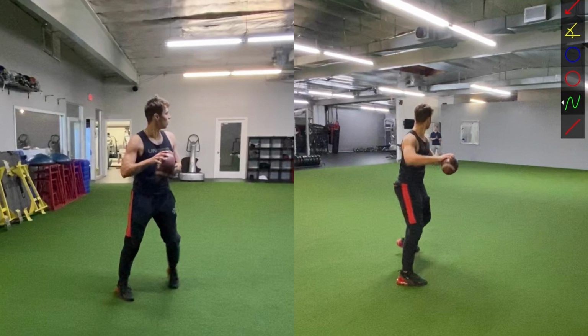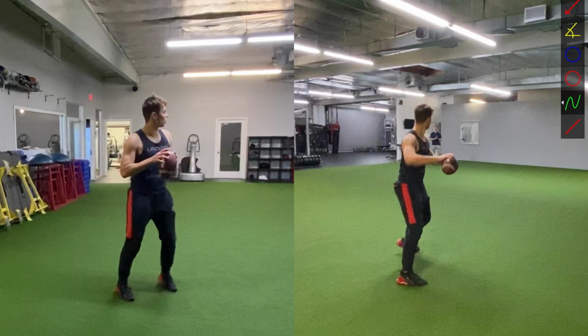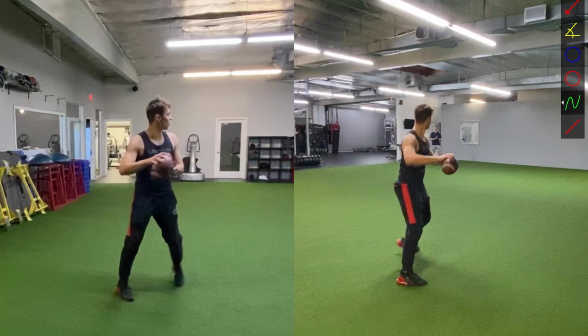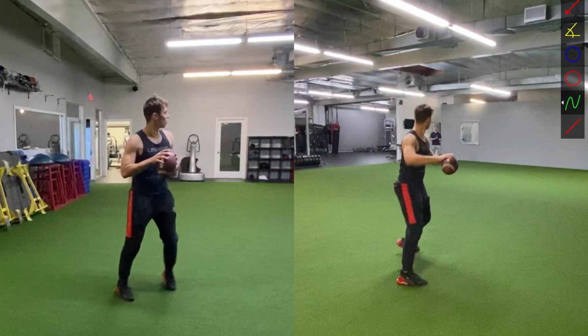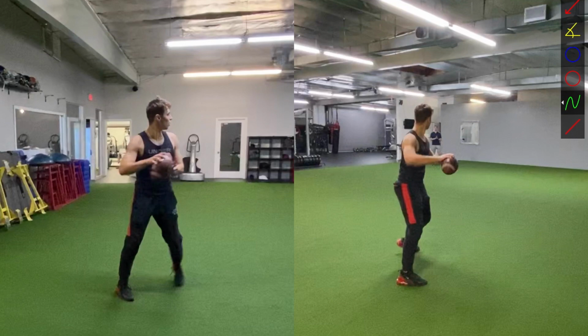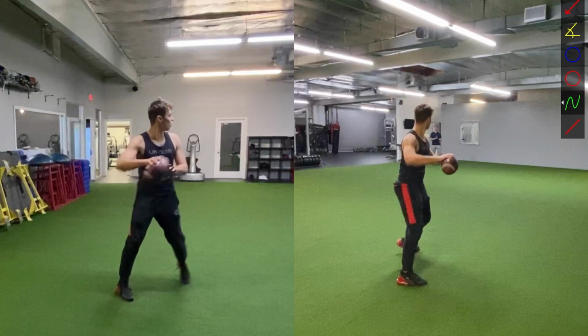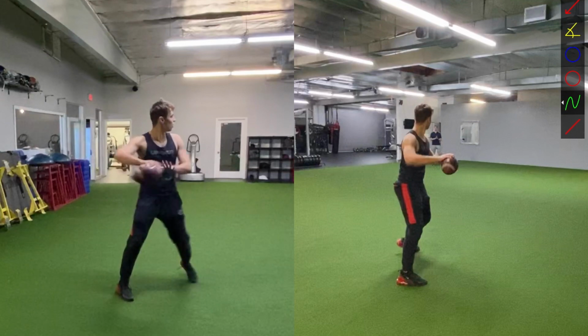The next thing is going to be with the upper body. We're seeing a load, so you're rotating back towards your throwing arm, right? So you can see how when you're initially starting, the first thing that happens is you rotate back. If you're right-handed, you rotate to your right side. If you're left-handed, you rotate to your left side.